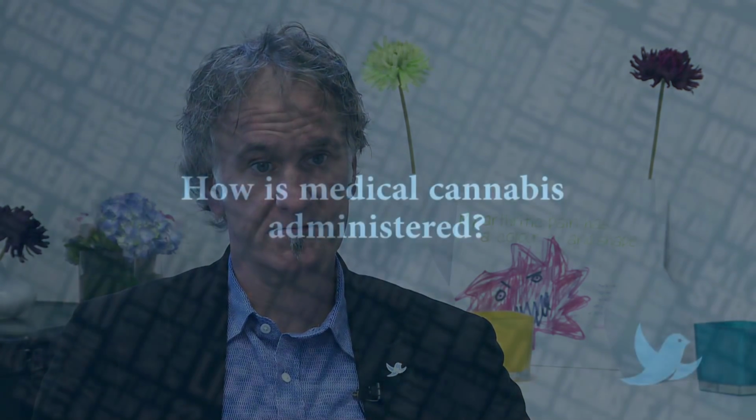So medical cannabis is the cannabis that's prescribed by your doctor and could be in either the herbal form or the synthetic form, and there's some evidence to show that it can be effective in alleviating arthritis pain as well as inflammation and fatigue.